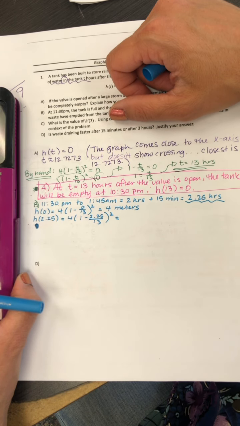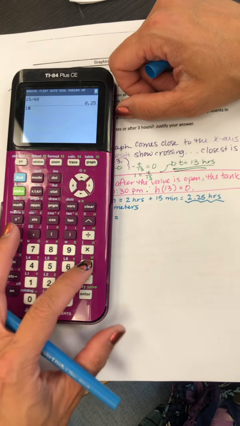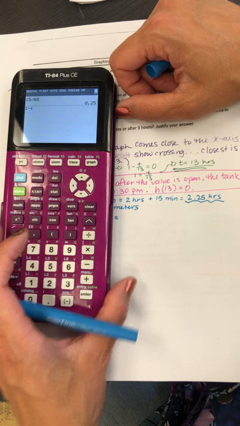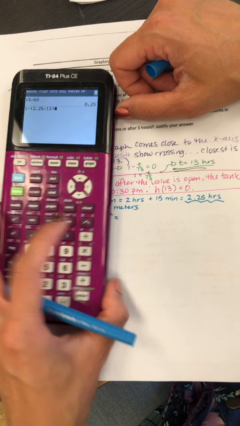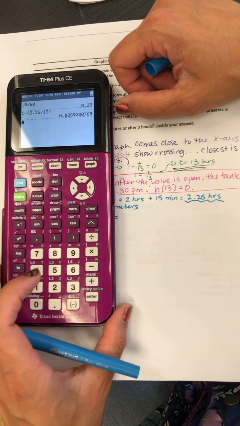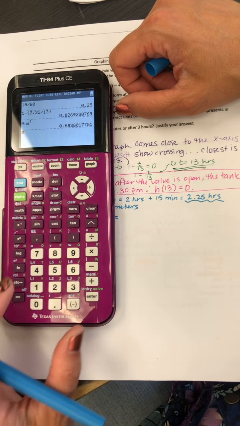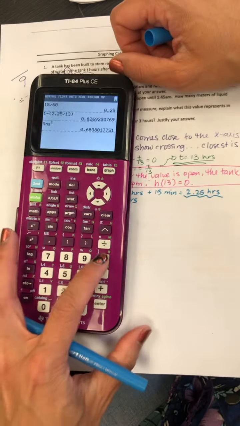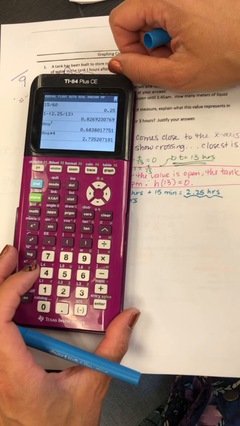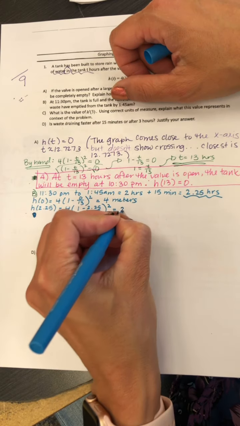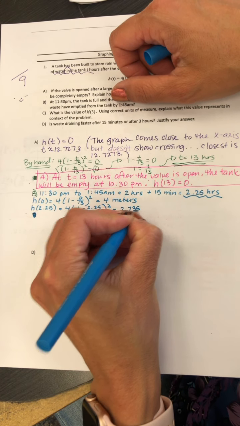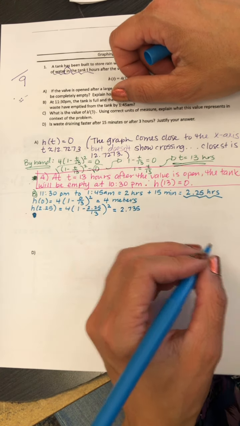So 1 minus, I'll use parentheses, 2.25 divided by 13, and then square it, and then multiply by 4. 2.735, if I round it to the thousandths.